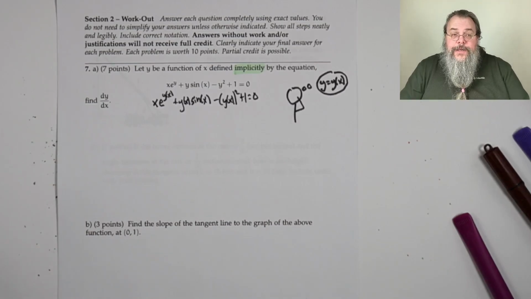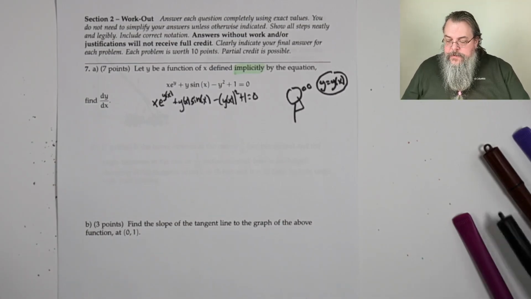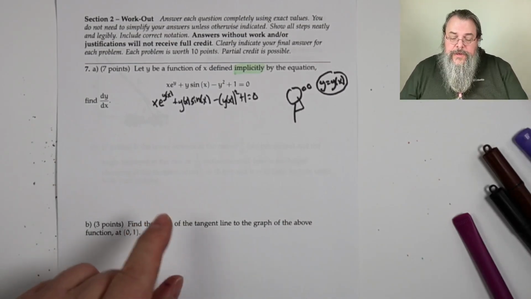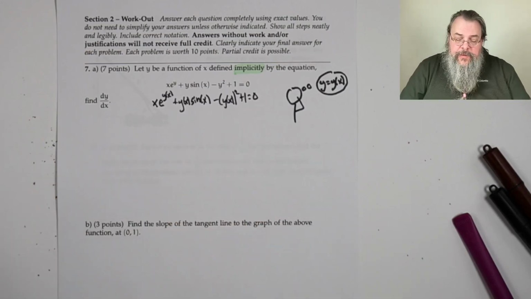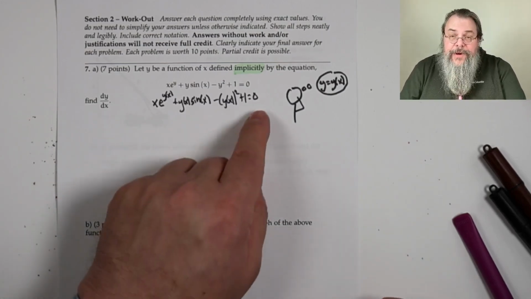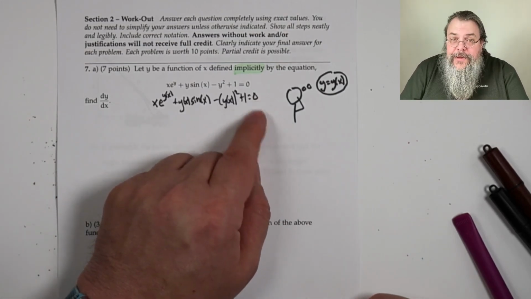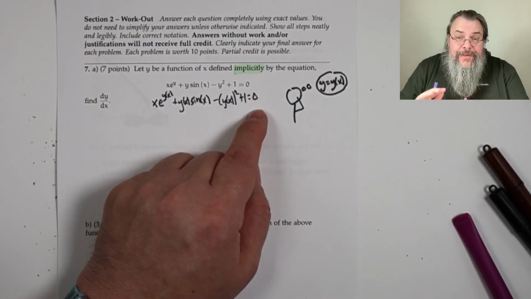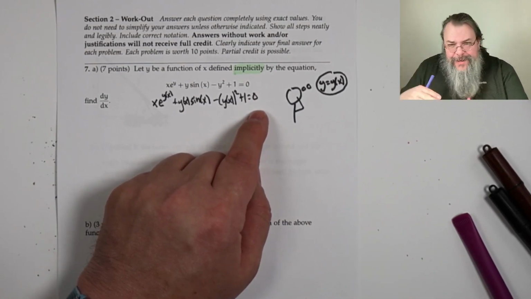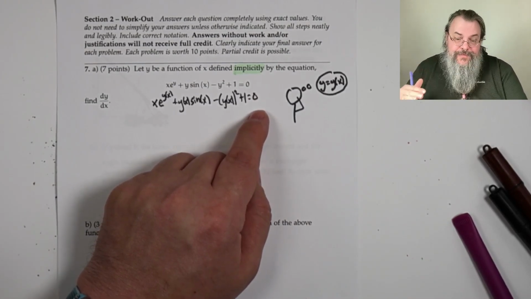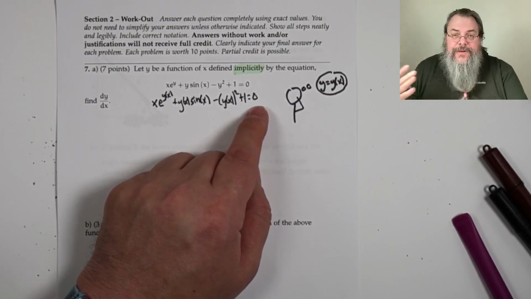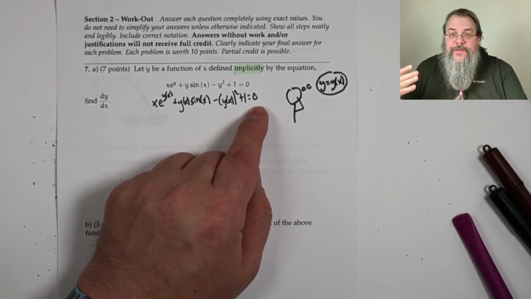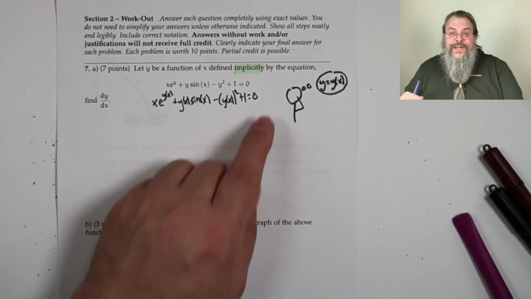All right, here we go. Take the derivative of both sides with respect to x. Now, the derivative of the right-hand side is going to be really easy. In this case, the derivative of 0 is 0. Sometimes it's not going to be 0. If it's a number, the derivative of a number is 0. If it's a function, make sure you take the derivative of both sides.